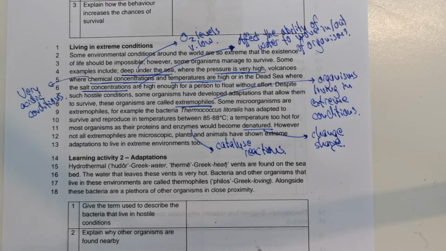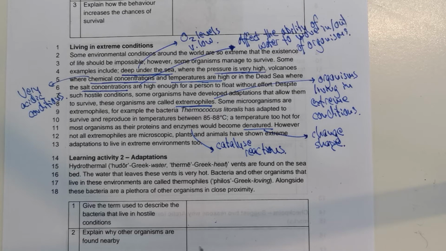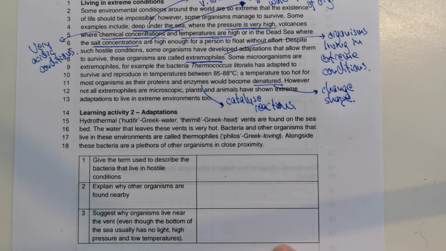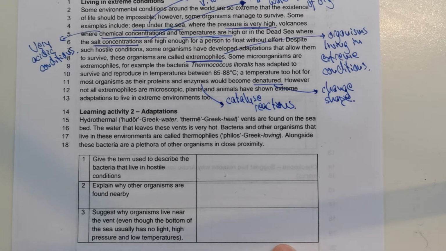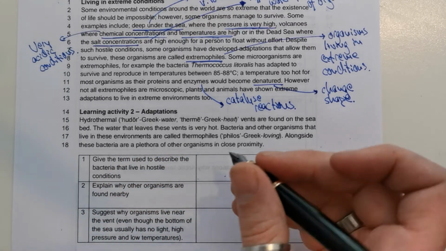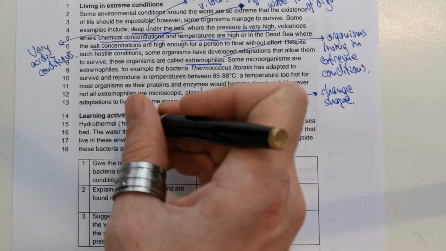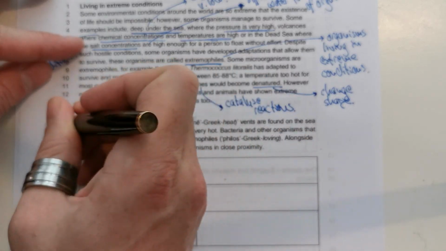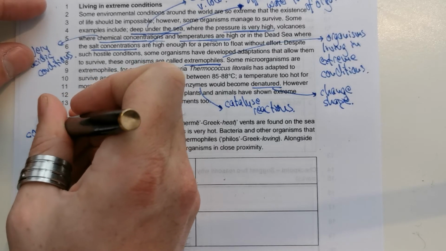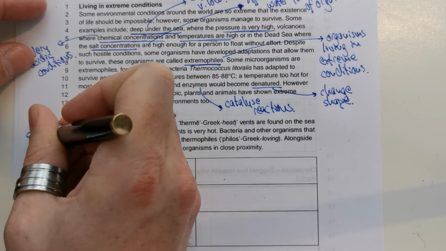However, not all extremophiles are microscopic. Plants and animals have shown extreme adaptations to live in extreme environments too. Now, if we have a look at the little exercise underneath, hydrothermal vents are found on the seabed. The water that leaves these vents is very hot because it's coming from volcanic rocks.